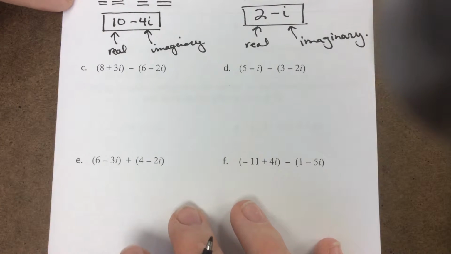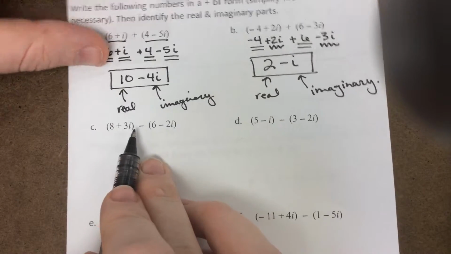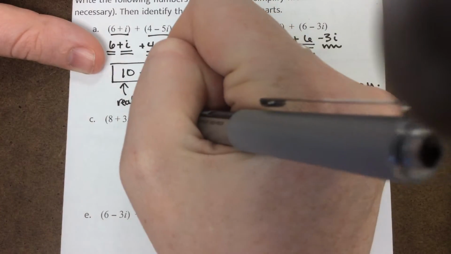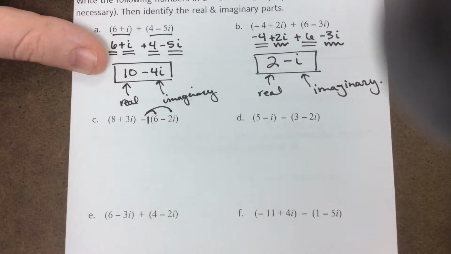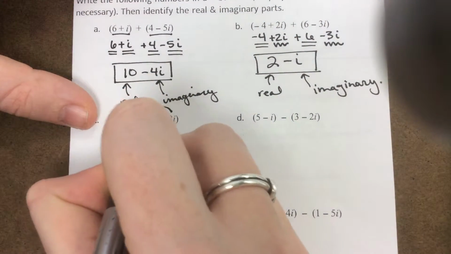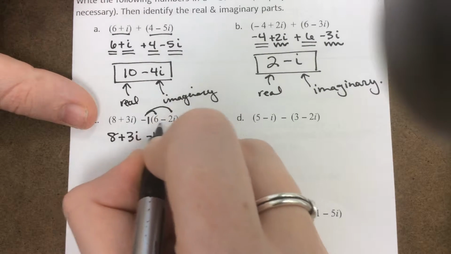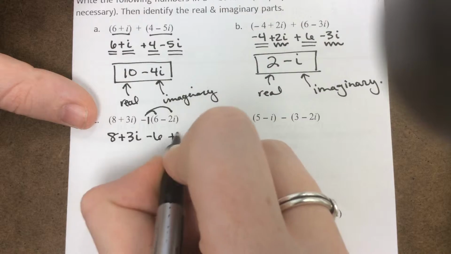The next thing we're going to talk about is subtracting. If you have a negative sign in front of a parenthesis, it's like you have a negative 1, and you have to distribute that negative across your parenthesis. So we have an 8 plus a 3i, and then negative 1 times 6 is a negative 6. Negative 1 times negative 2i is a positive 2i.